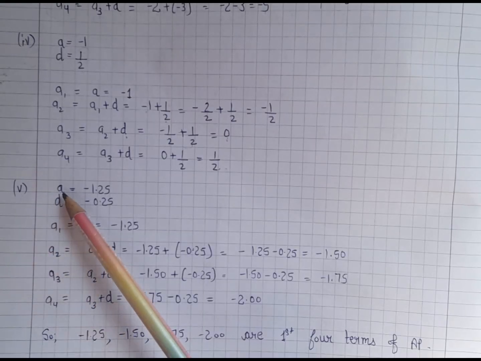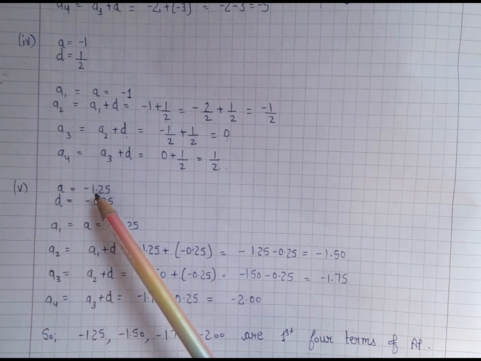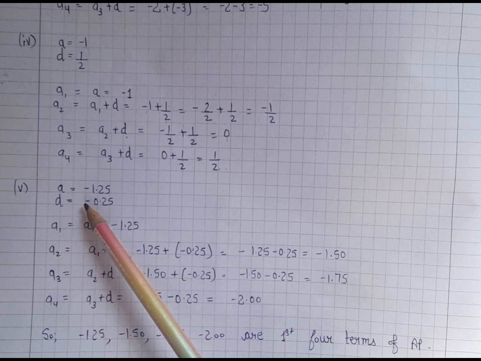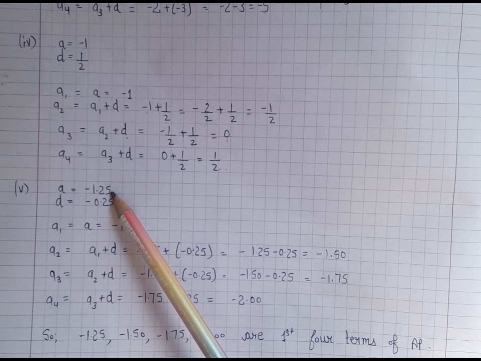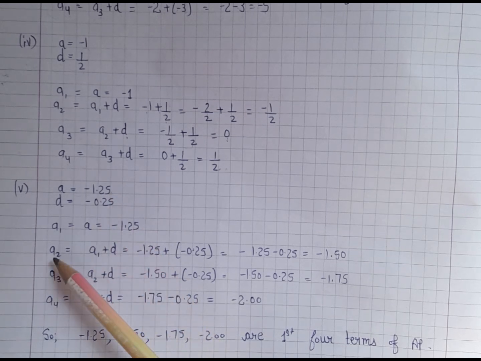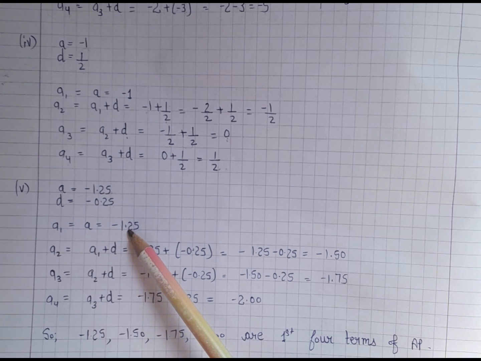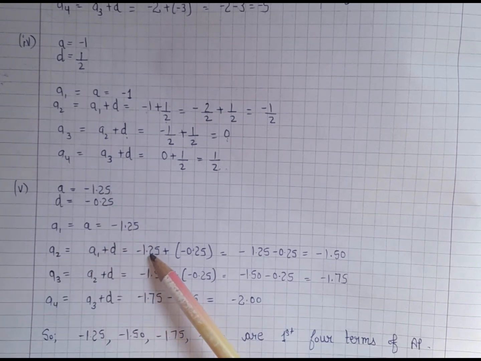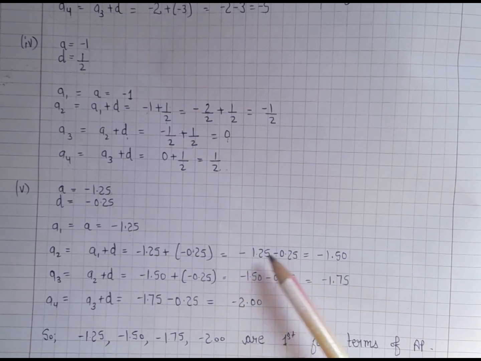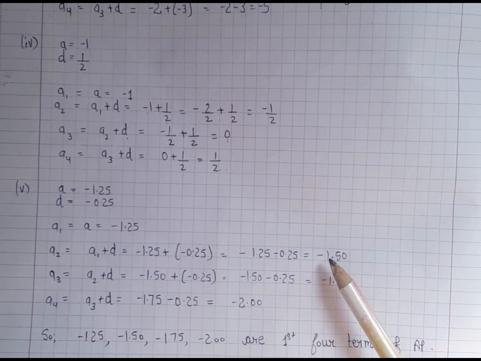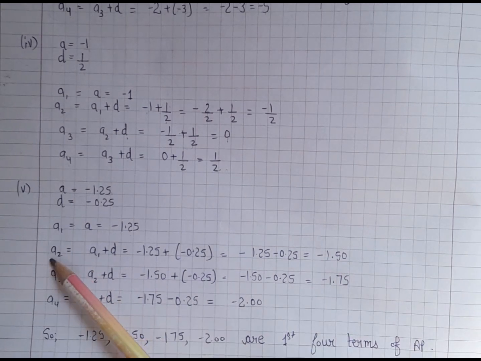Fifth part, A equals minus 1.25, D equals minus 0.25. Here the first term is minus 1.25 and the second term equals the first term plus the difference. So minus 1.25 plus the difference, which is minus 0.25. Now after adding these two terms we have minus 1.50 as our second term.